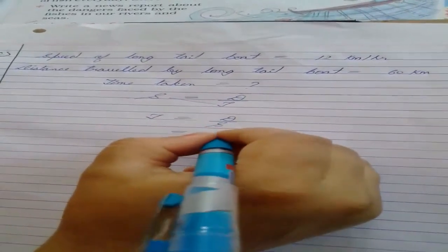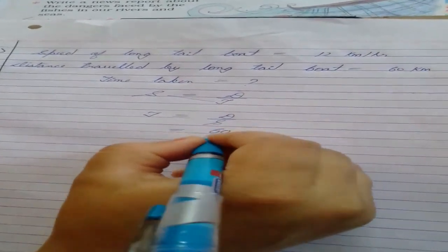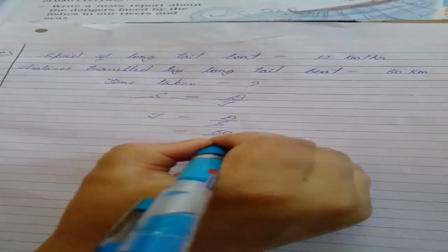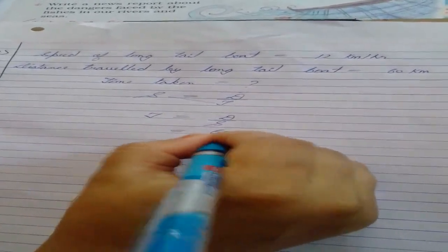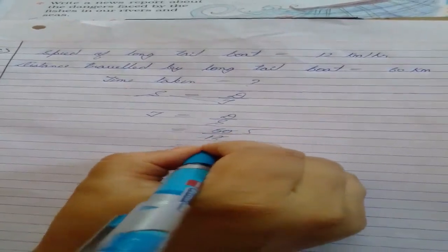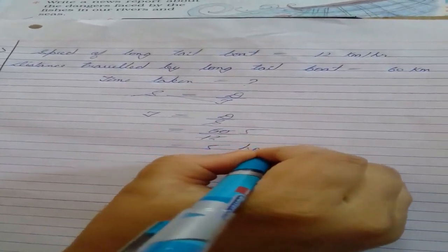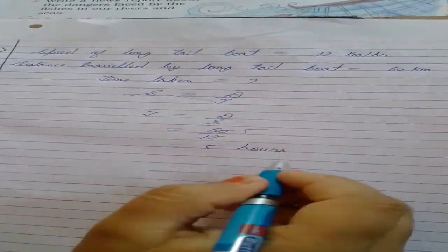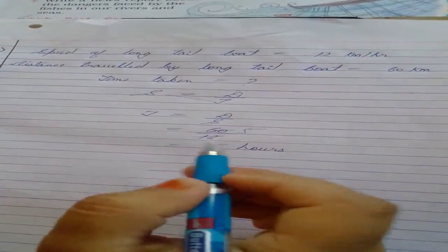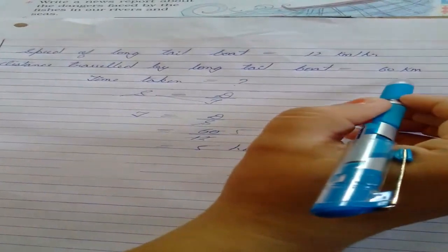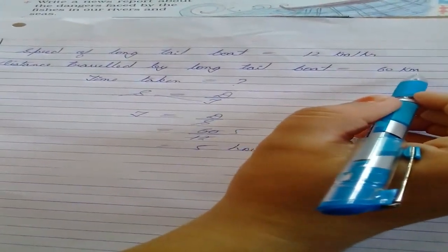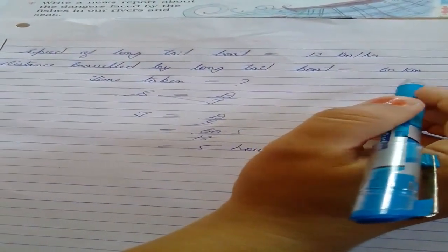So what is the distance, children? 60 km, and the speed is 12 km per hour. 12 fives are 60, that means time taken is 5 hours. What does it mean, children? It means that this long tail boat will take 5 hours to cover this distance of 60 kilometers. So that's all for today. Thank you.